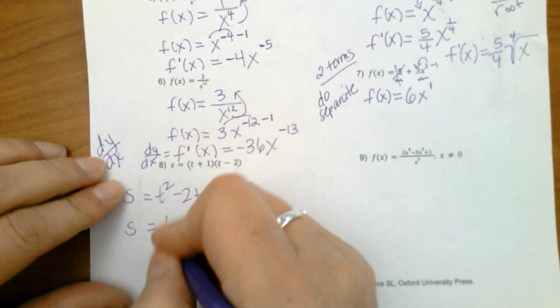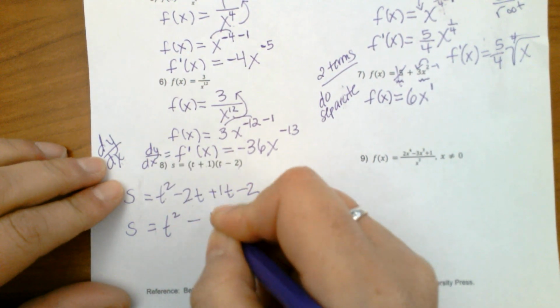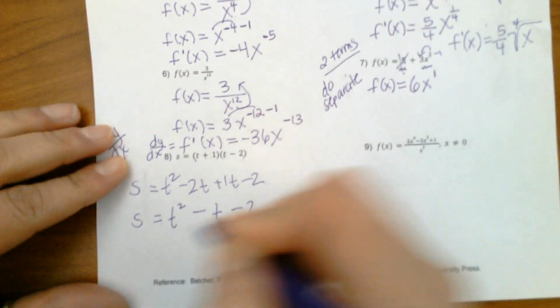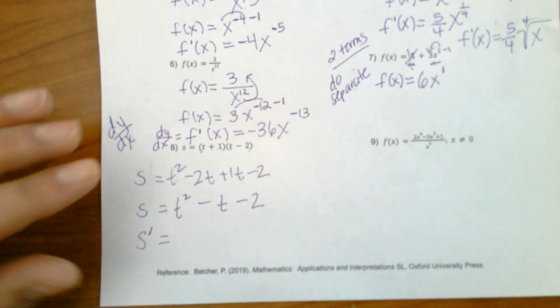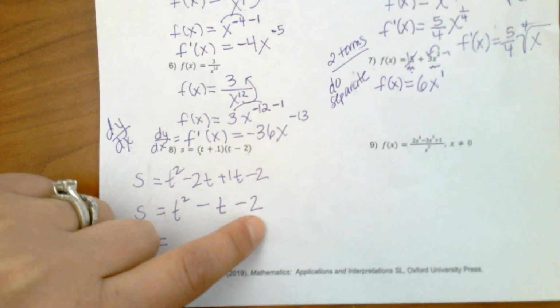So let's combine these 2 terms. So t squared, combining these, we get minus t minus 2. Now I can take the derivative. I have 3 terms, 1, 2, 3.